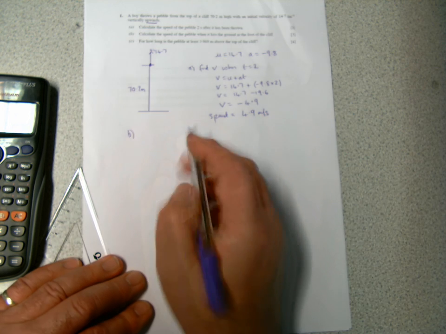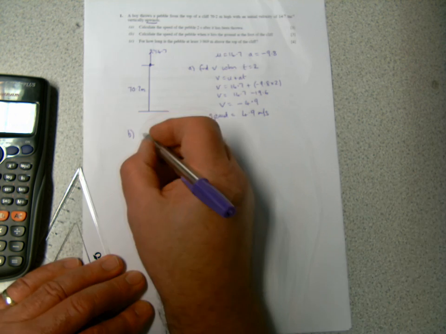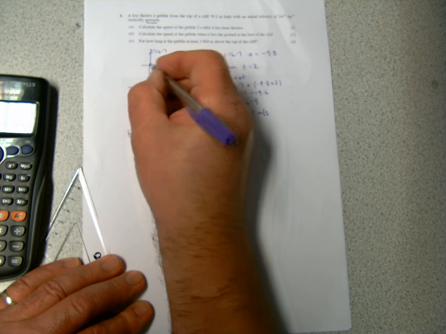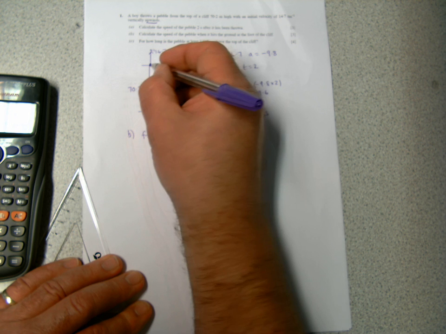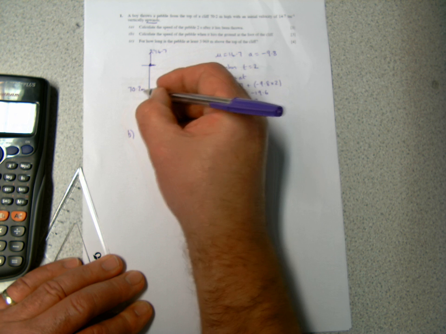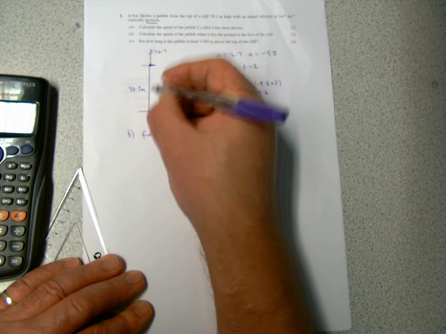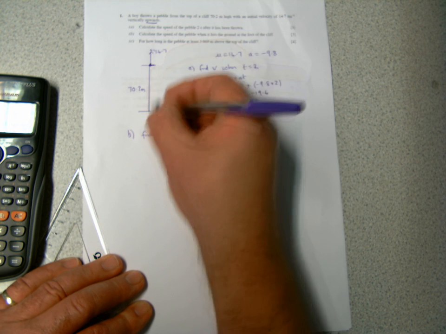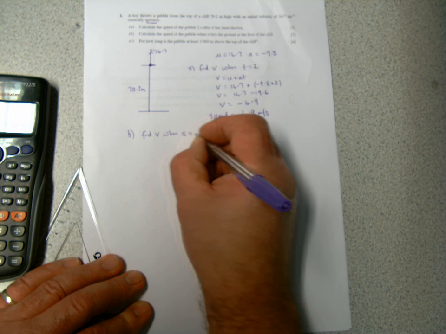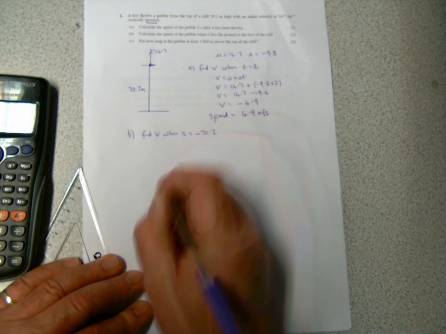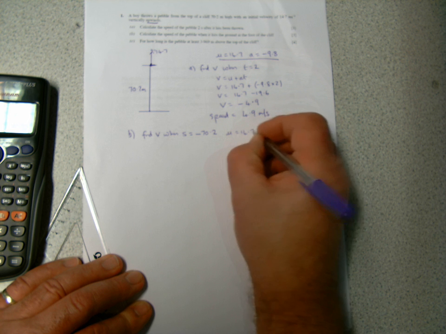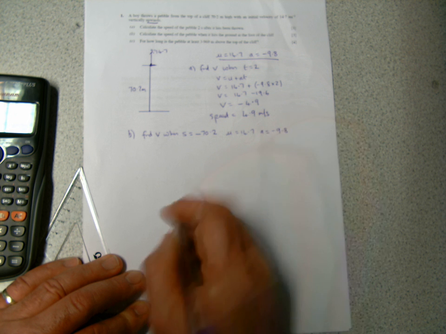Part B, calculate the speed when it hits the ground. So I want to find V, and it's hitting the ground when the displacement from here is minus 70.2. I've taken upwards as positive, and this distance here is below where I started, so it's a negative displacement. So I want to find V when S is minus 70.2, and the same initial values: U is 14.7, A is minus 9.8.